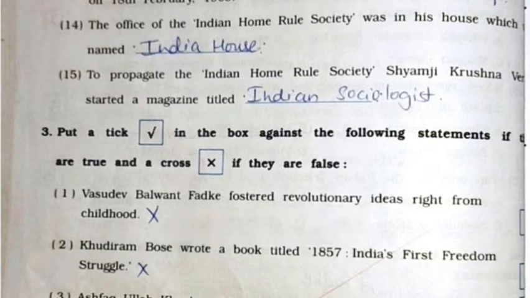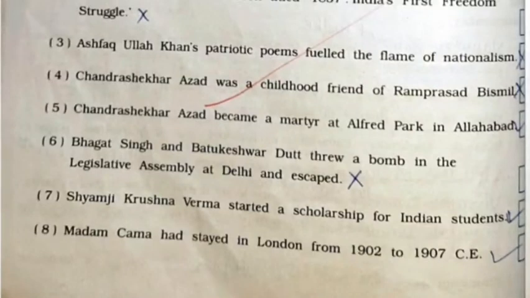Now we'll continue with question number 3, true or false. First one, Vasudev Balwant Phadke fostered revolutionary ideas right from childhood. It is false. Second, Khudiram Bose wrote a book titled 1857 India's First Freedom Struggle. It is false. Third, Ashfaqullah Khan's patriotic poems fueled the flame of nationalism. It is false. Fourth, Chandrasekhar Azad was a childhood friend of Ram Prasad Bismil. It is false.